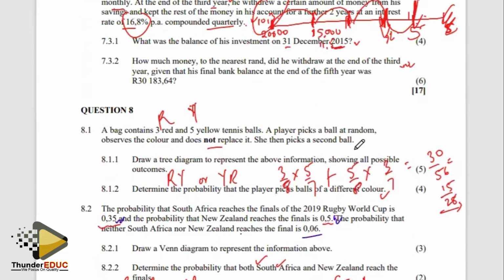All right, so the two-way table, a partially completed table, shows the number of distinctions that were obtained by male and female learners in a particular district in 3 subjects: maths, accounting, and physical sciences. Determine the value of A and B. So what we know about this is that the columns and the rows must always add up to the totals. So for us to get A, we know that A plus 81 must give us 164.